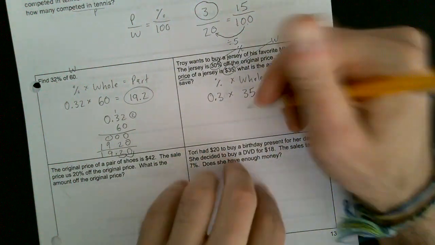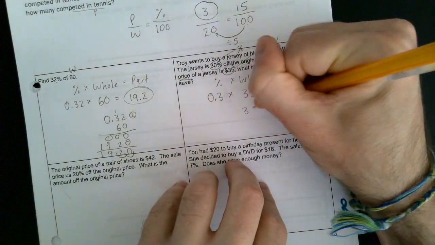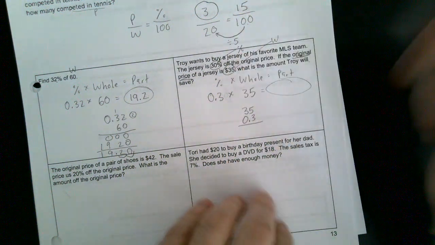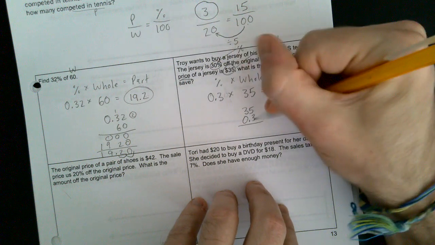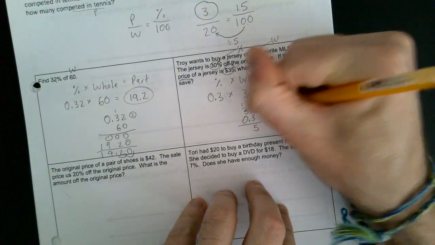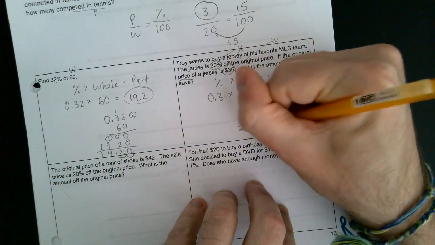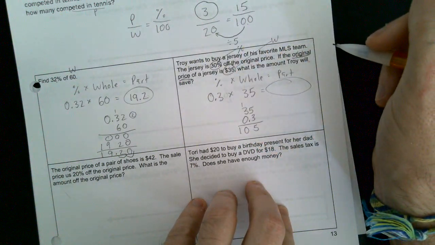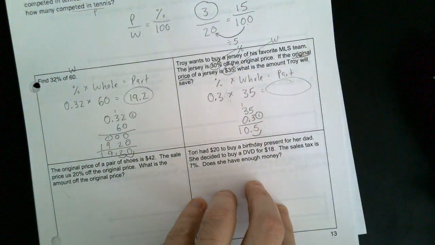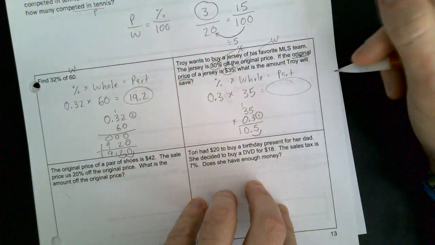All right. If you want to try this on your own, go for it. I'm going to put 35 on top. I'm going to put the 3/10 on the bottom, which is the same thing as 30%. Again, we just got rid of that placeholder 0. 3 times 5 is 15. 3 times 3 is 9, plus 1 is 10. And then we have 1 decimal place, so we're going to move that over once. And we're going to get $10.